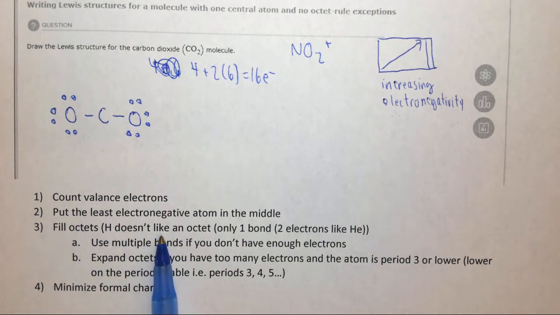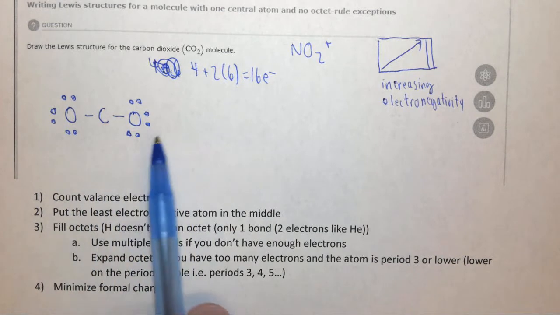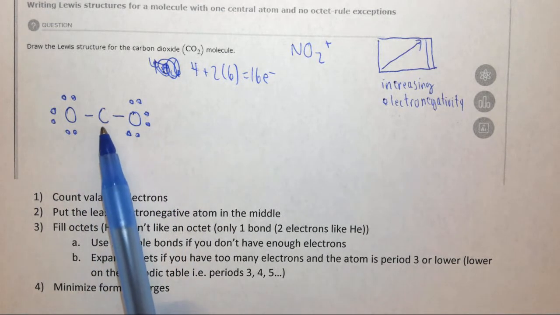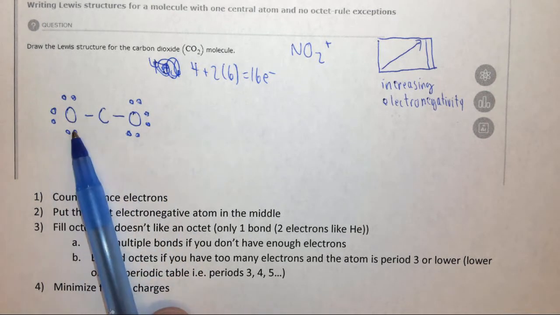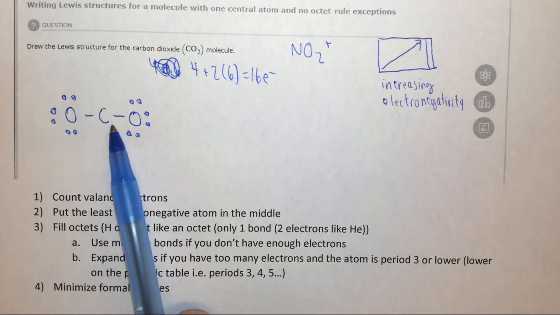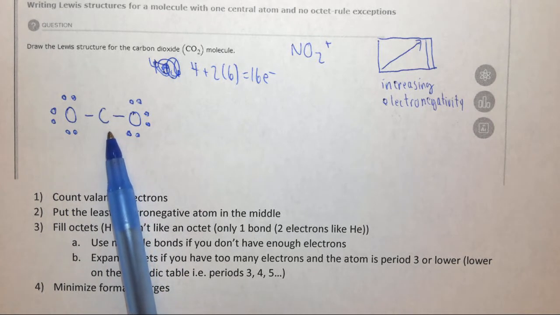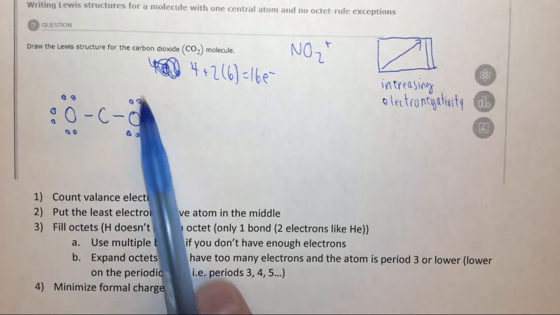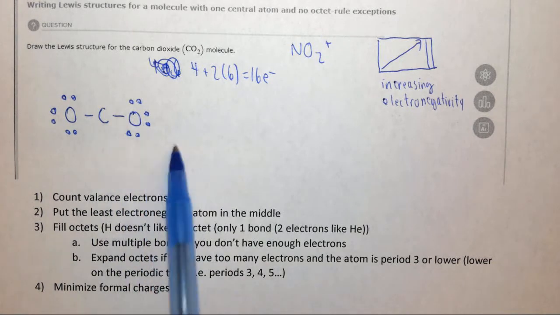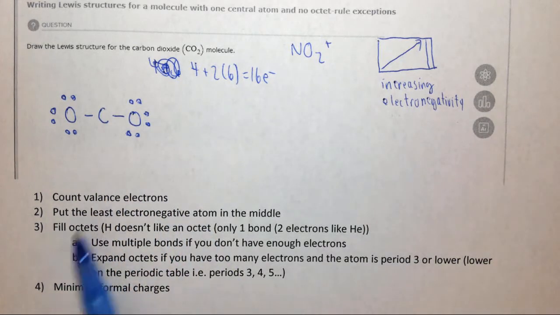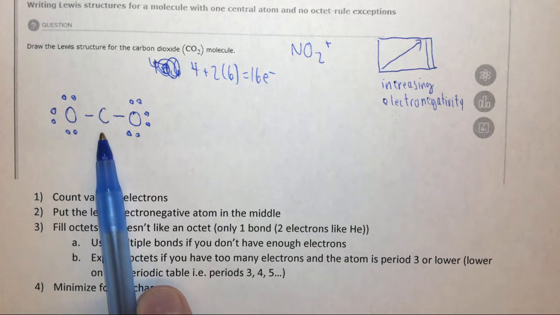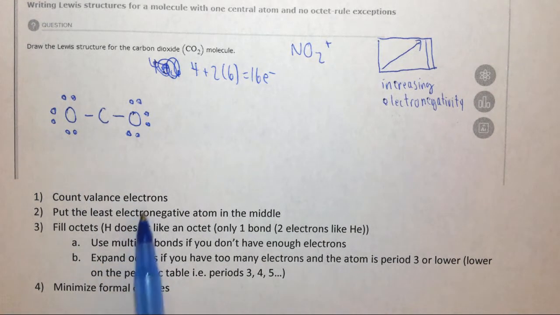Fill octets. Well, I don't have enough electrons to fill the octets. If I look at this carbon here, it only has 4 electrons around it. Oxygens are happy, they have 8, but carbon's not happy. One thing that's a bad idea to do is to erase it or start over and then try again. What you want to do is fix what you have and make it follow the rules. So you want to fill the octets.